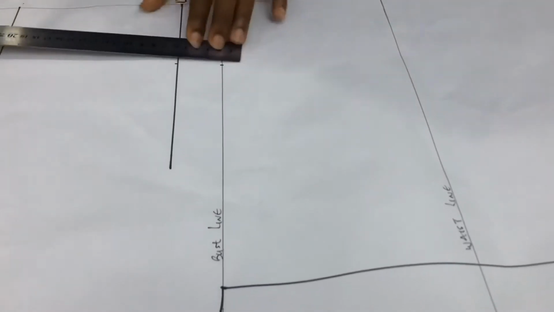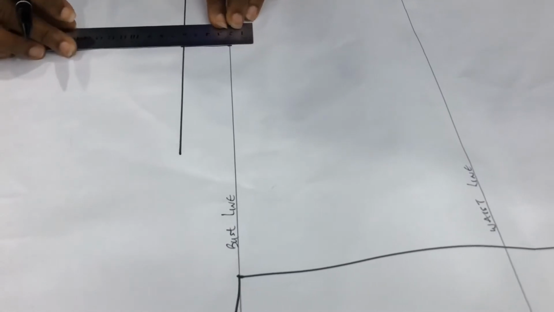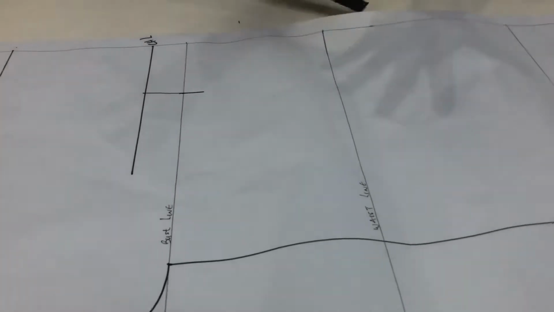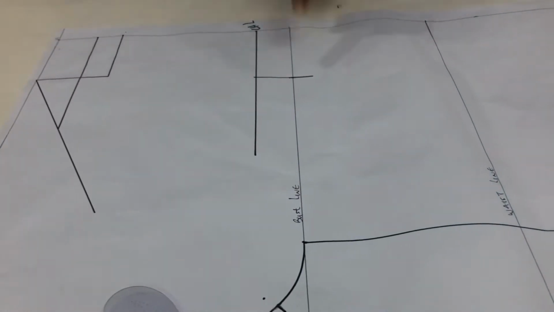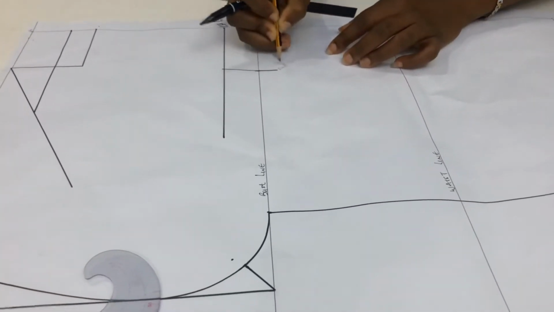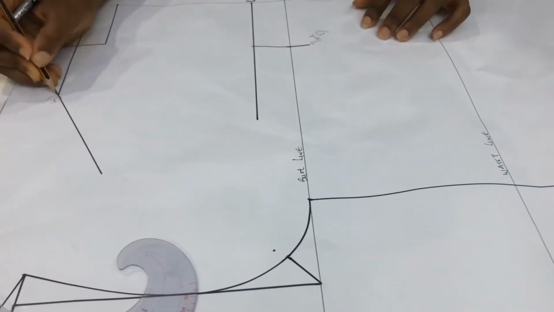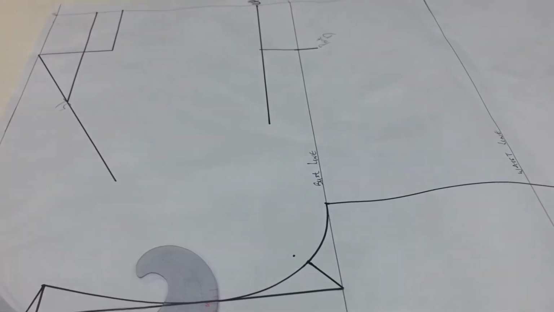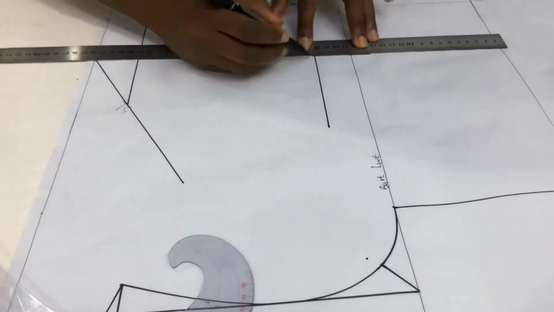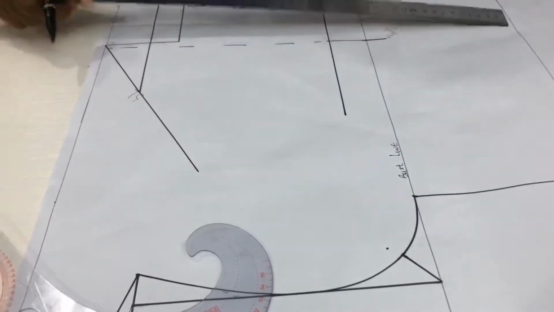Okay, so join it together and extend it down by 2 centimeters, just like that. Do you see? So we're getting there already, we're almost done. Once you get your point D, this is your point D here, you're going to extend this line to your shoulder line. This is the shoulder line. Come out straight with broken lines up to your shoulder line, so that we can create our dart.